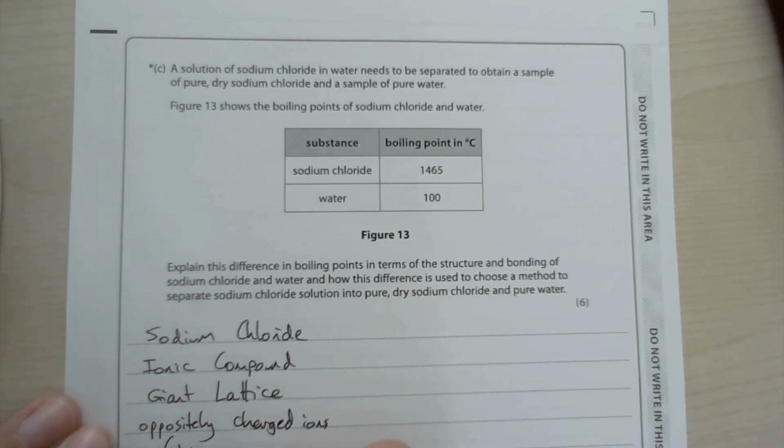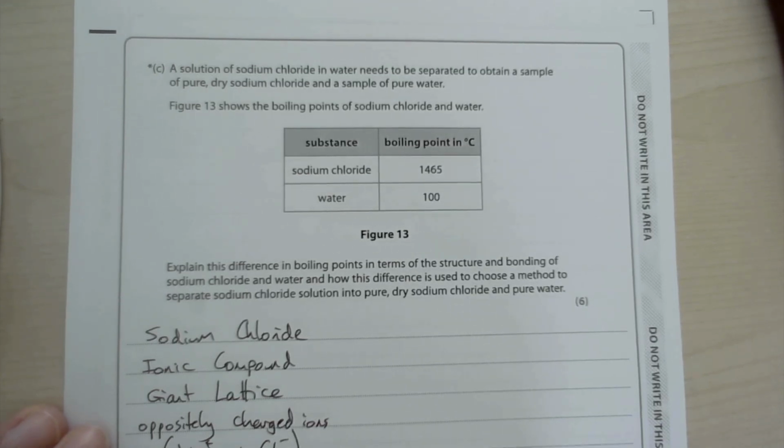So that's Na+ and Cl-. We know that there are strong electrostatic forces of attraction between the ions that require lots of energy to break.